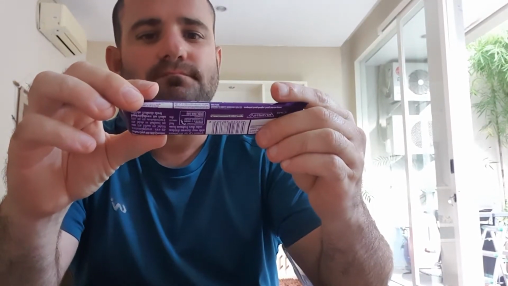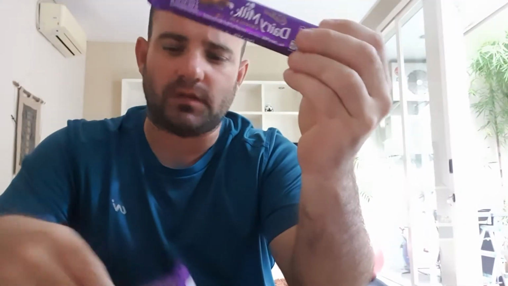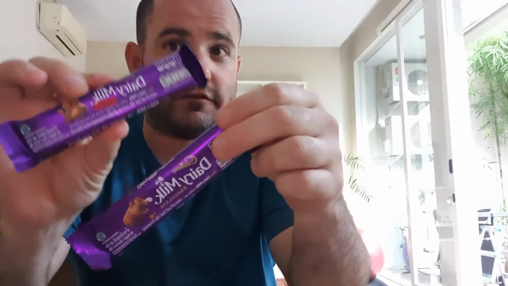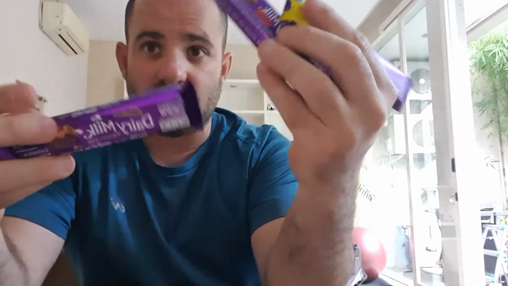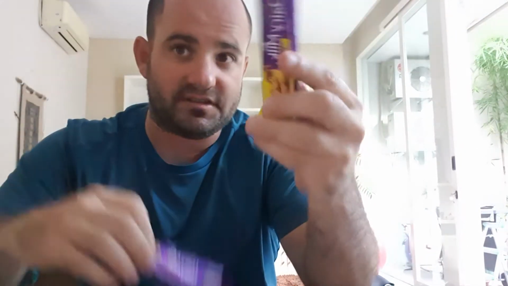This is chocolate. So I got chocolate here, chocolate by itself. This is chocolate, fruit, and nut. This is chocolate and nut. So I'm going to say this came first, this probably came second, and this came third.